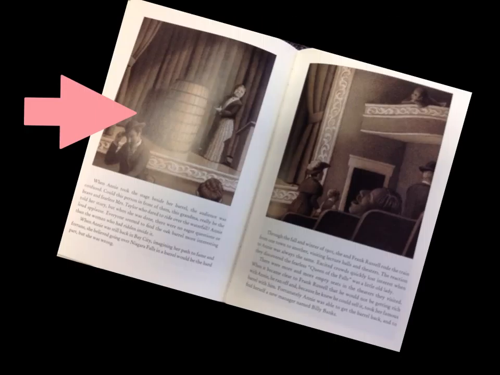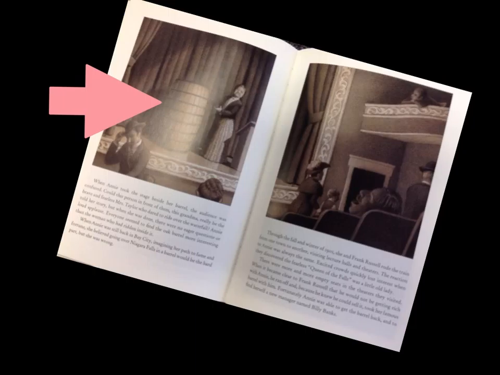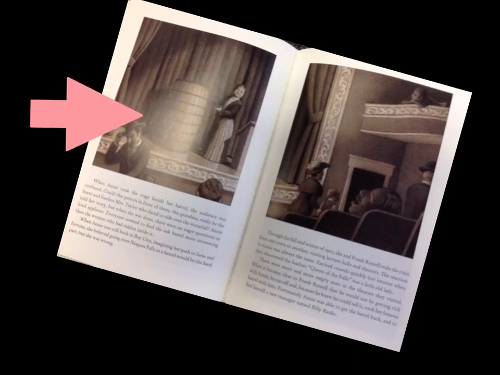This is a picture of Annie showcasing the barrel that she went over in. As she told the people, they were confused and called her grandma, saying that they didn't think she could be fearless or go over the falls. She told them her story and got a lot of applause from all the people. Then they believed her.